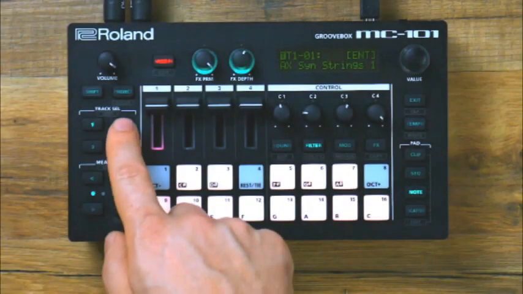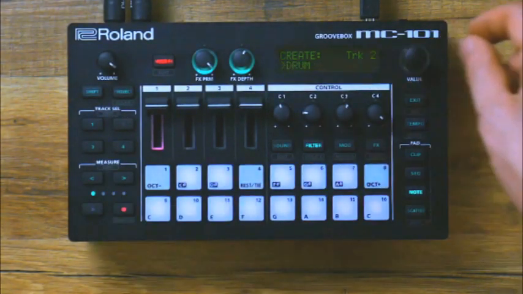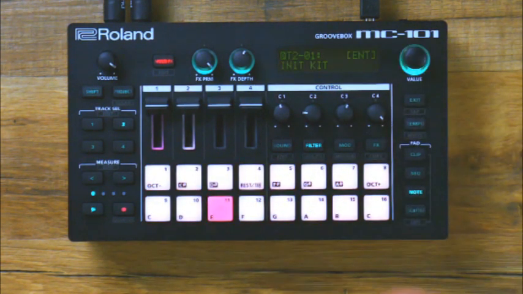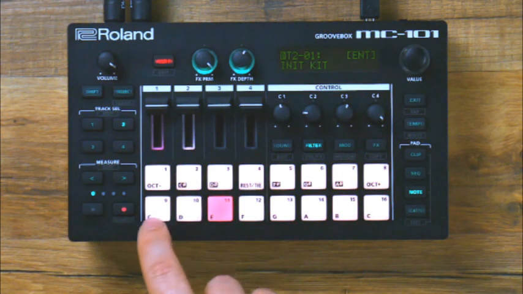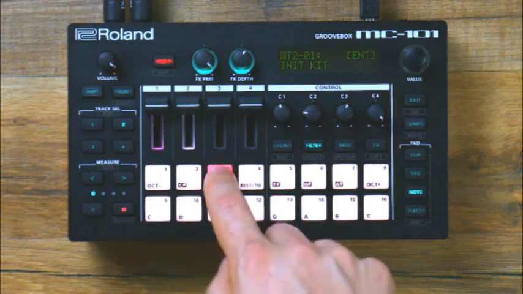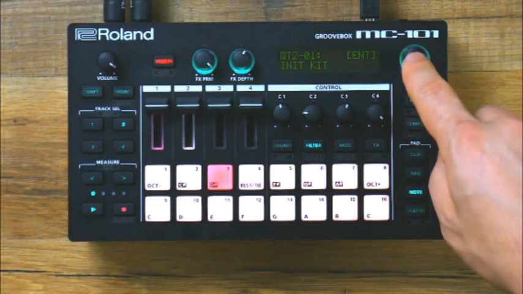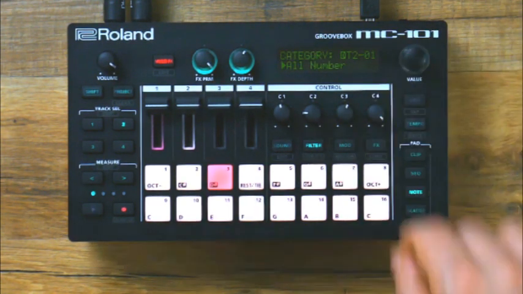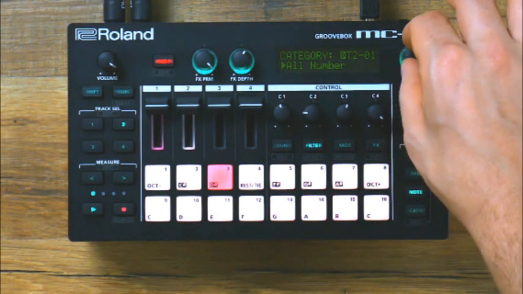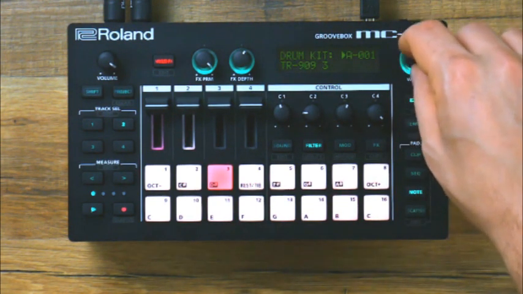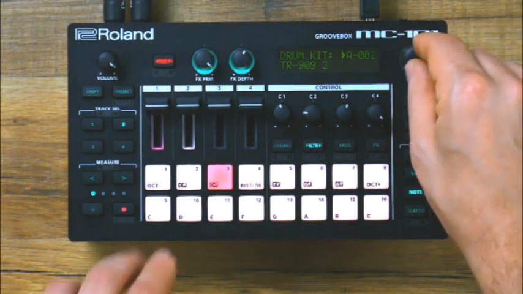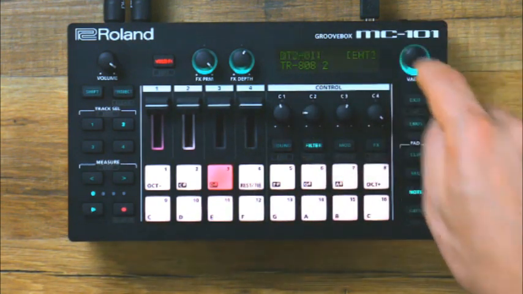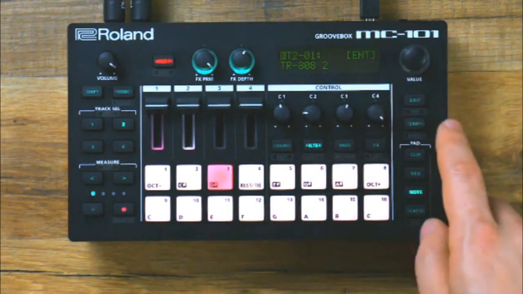To create a drum track, select an empty track, select drum under the Create menu, and it will start you off with a basic 909 kit. If I want to change the sound, I press in on the value knob, press preset if I want to navigate to a different preset, go into all of the drum sounds, and then pick and choose the kit that I want. So if I want an 808 kit, I press the value knob in to commit, and now it is locked to track 2.